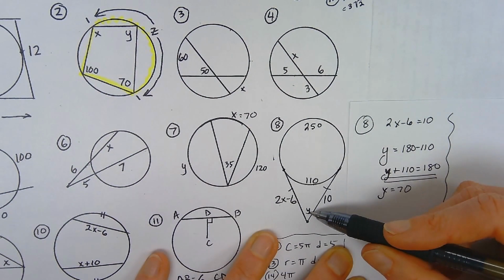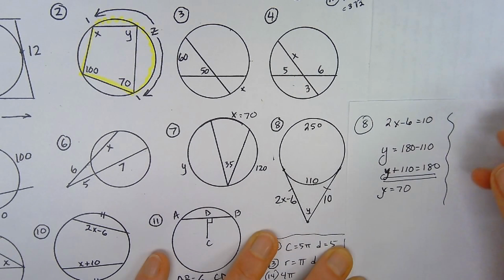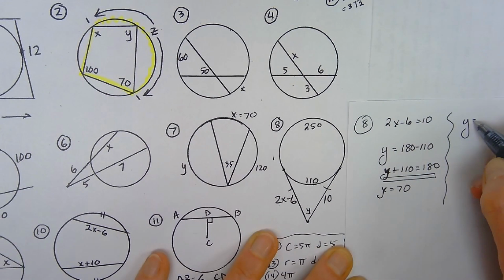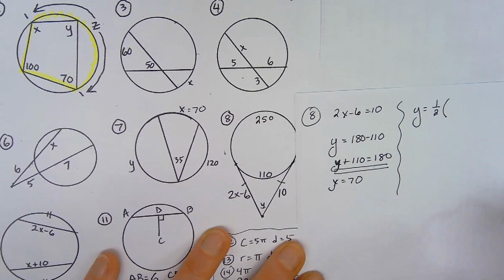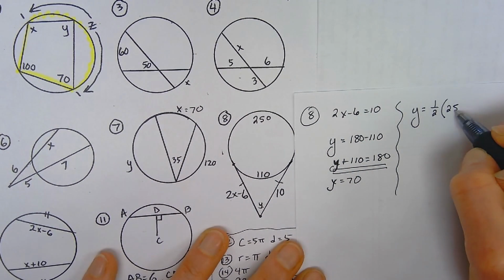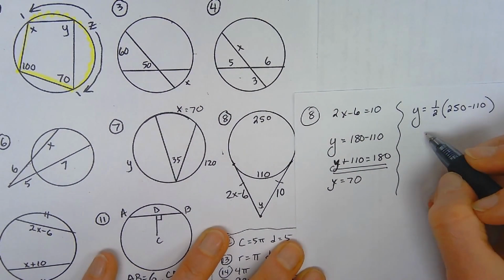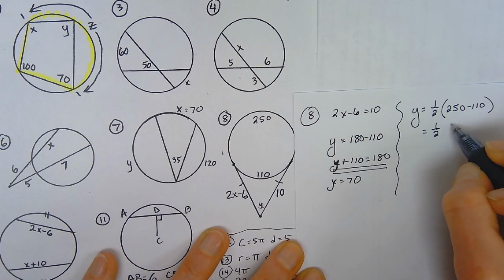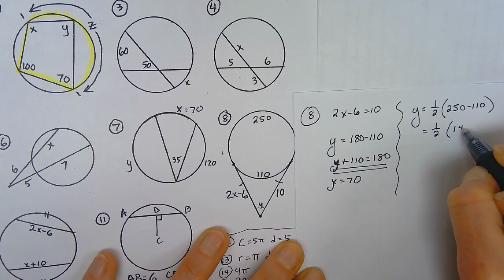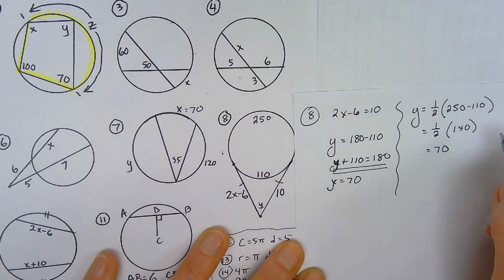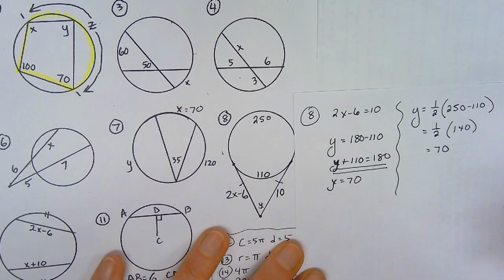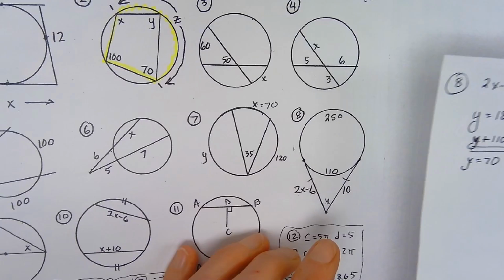Exterior angles are equal to 1/2 the difference of the two intercepted arcs. So y is equal to 1/2 the difference of 250 minus 110. That's 1/2 times 140, and so that's 70. Either way, it's good practice. Number 9.